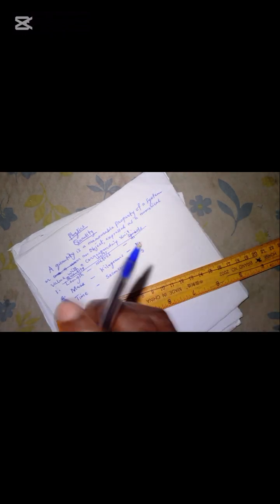The length of the pen itself is about 14.5 cm. So if I put the two of them together, it is about 14.7, yes, about 14.7 cm.